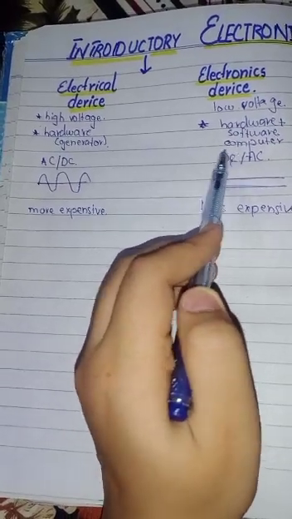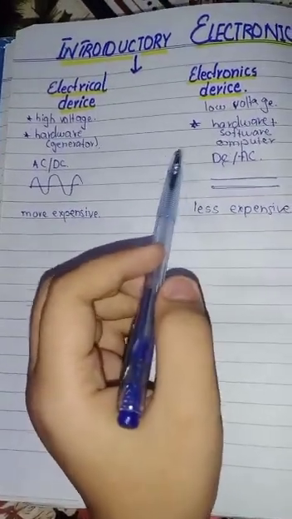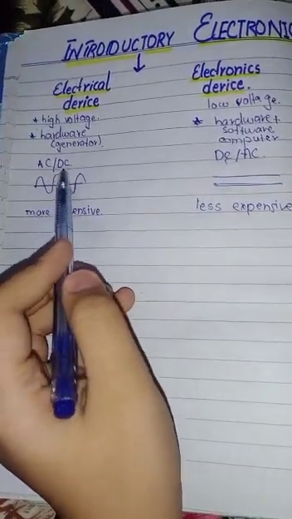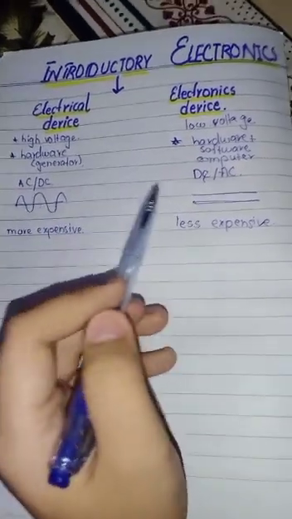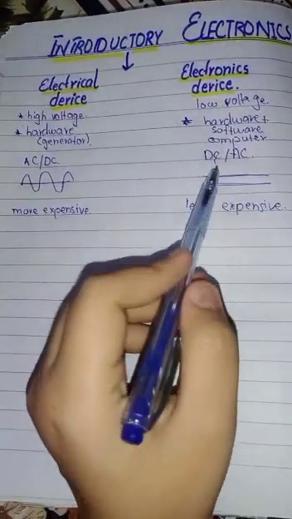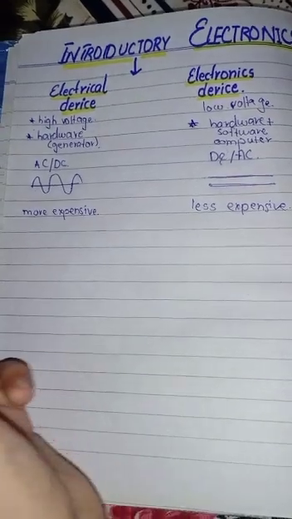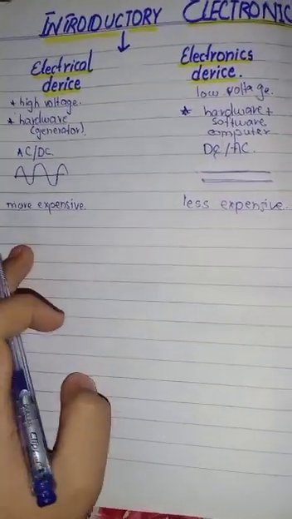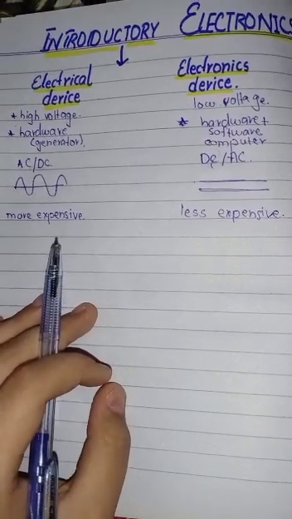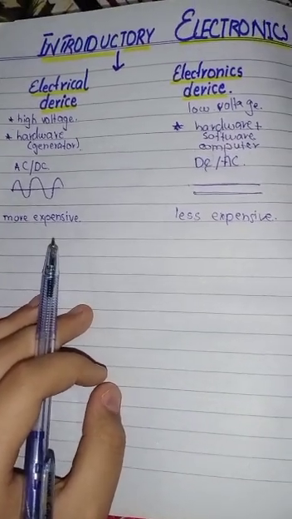Okay, and one more thing about AC and DC. DC is more dangerous because DC hits directly, and AC travels in crest and trough form, while DC travels in a straight form. That's why DC is more dangerous. Okay. So these were some important points about electrical devices and electronic devices. So now hopefully you got some difference.